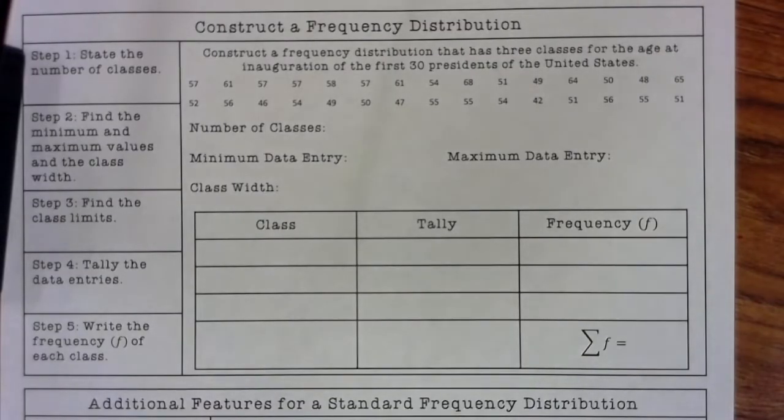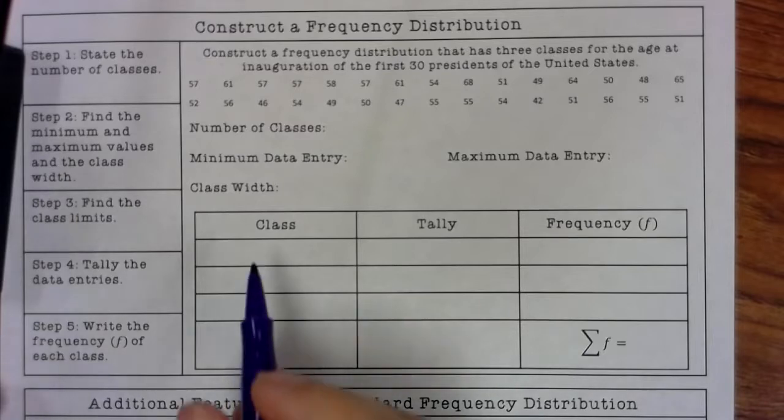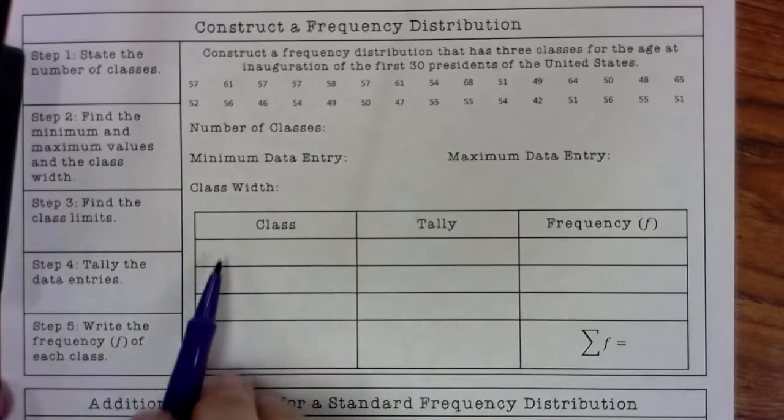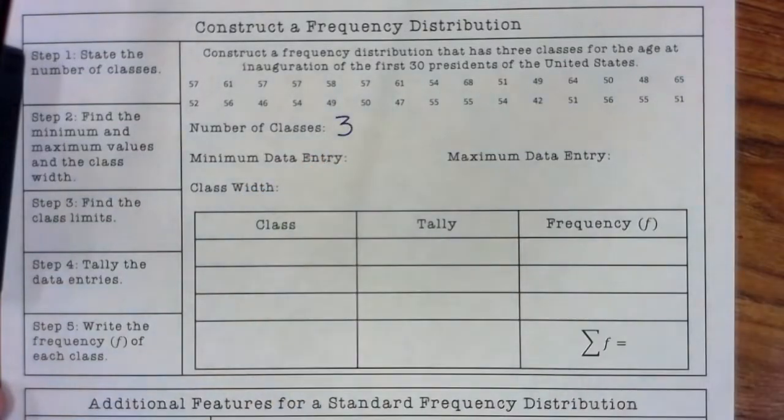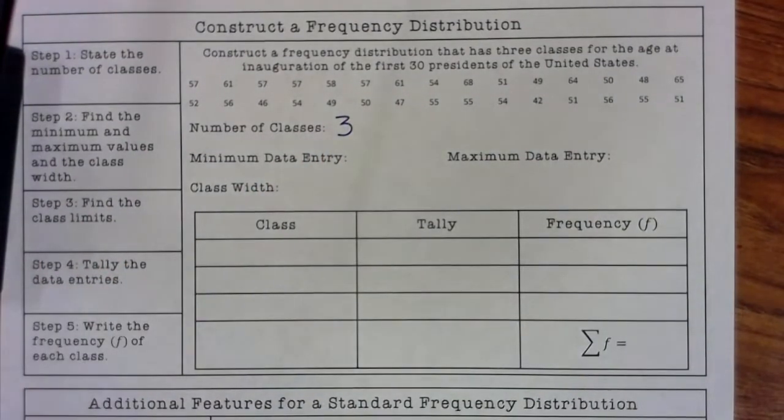Okay, we're going to practice constructing a frequency distribution. For this particular group of numbers, we're going to do 3 classes, even though there's more room than that, but actually it's got 3 rooms. So we're going to do 3 classes, so you have 3 spots.